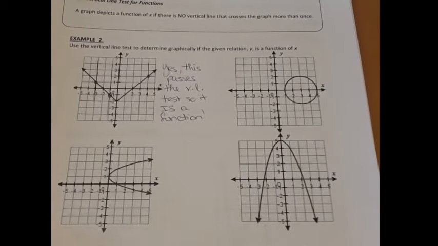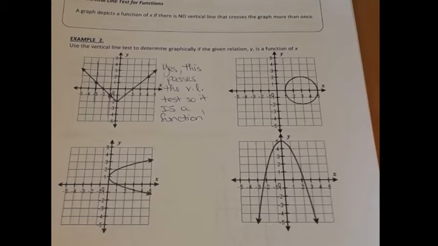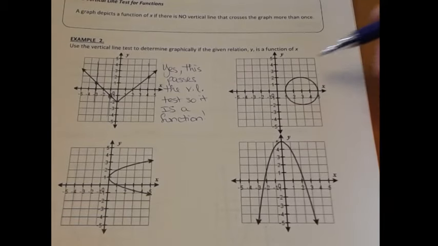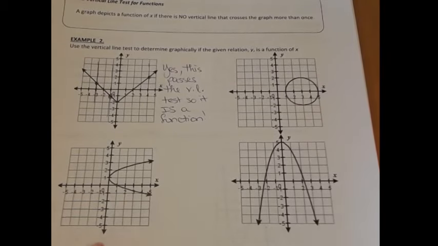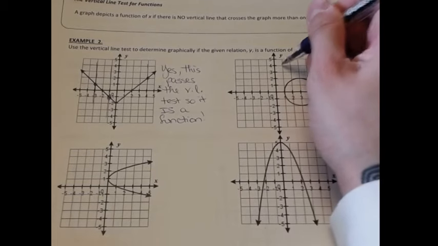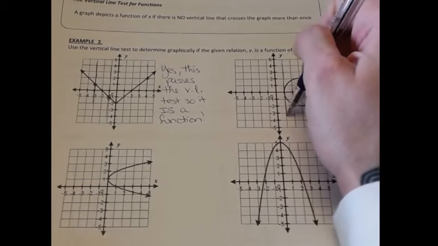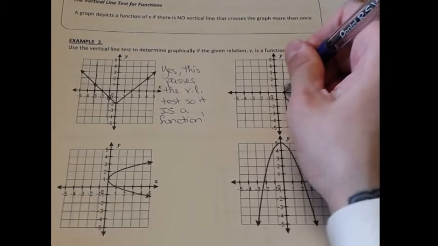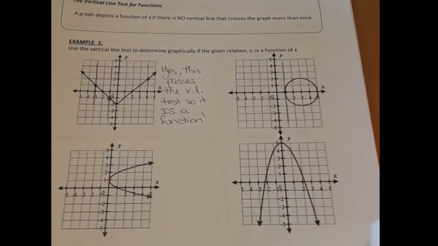Let's take a look at this second graph over here to our right. So we have our circle. Now, I can pick any vertical line I want and place it wherever I would like on my relation. So for instance, let's say that I draw my vertical line here. If I draw my vertical line here, it seems like it's only hitting at one point. So we're thinking, okay, so far so good.